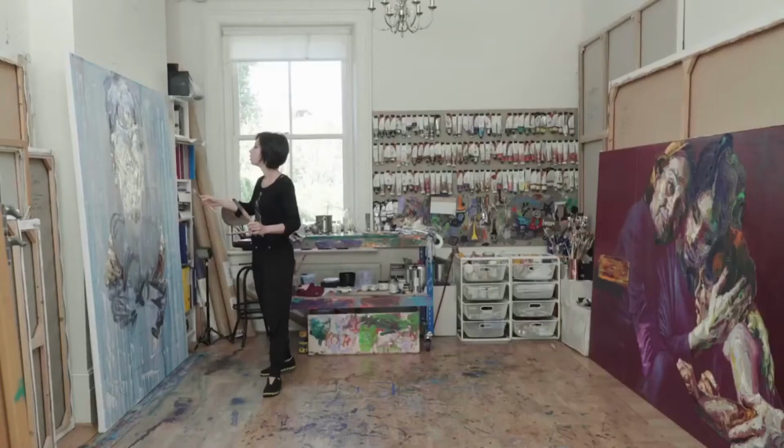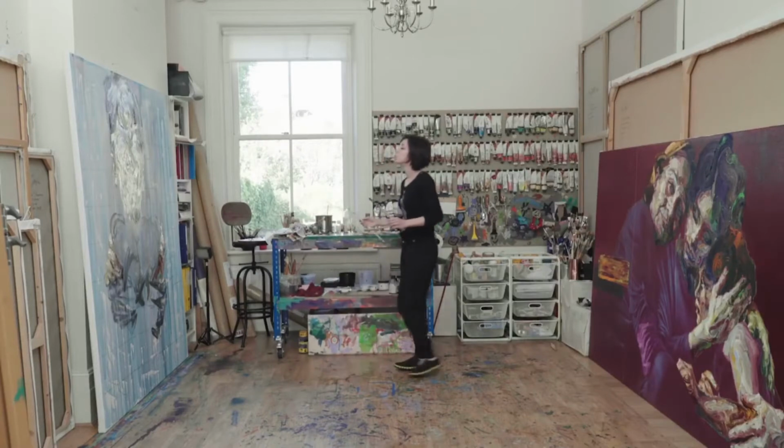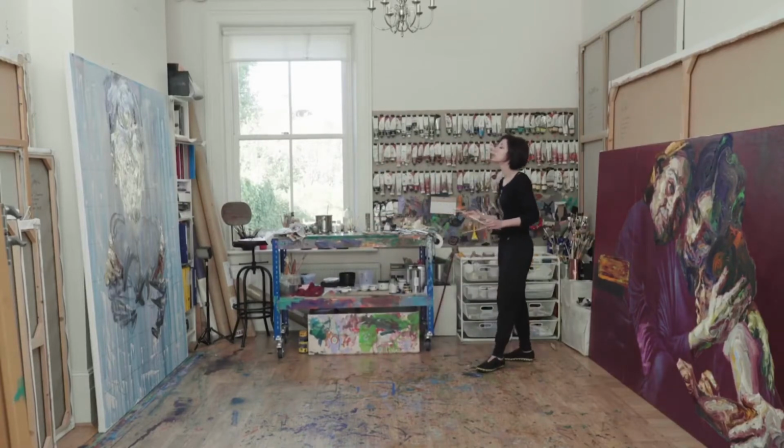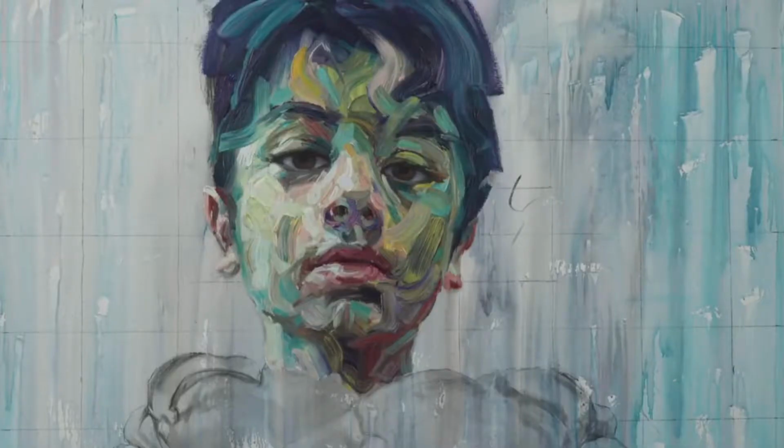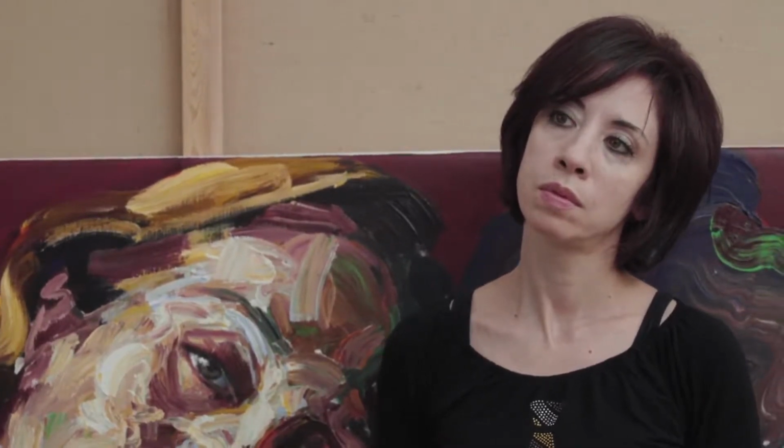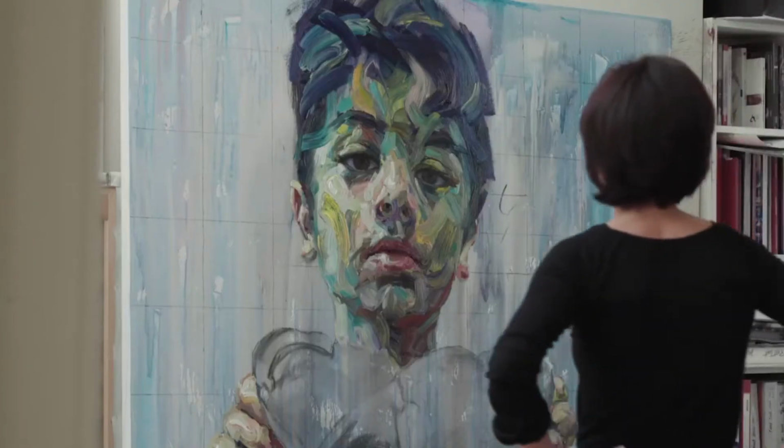If I'm obsessed with something, I study it, I read about it, and I meet people, and I take a lot of photographs. Then, when I go back to my studio, I just stand in front of the white canvas without knowing what the outcome will be. I want the whole experience to be like a discovery.